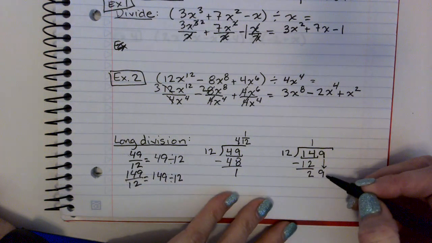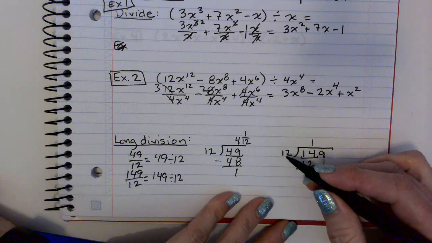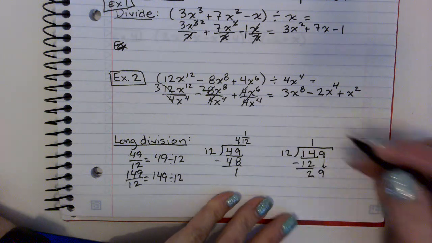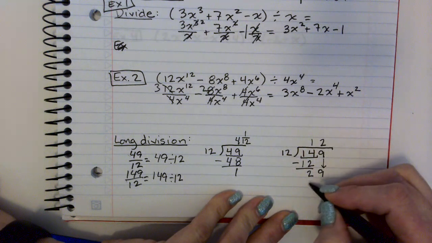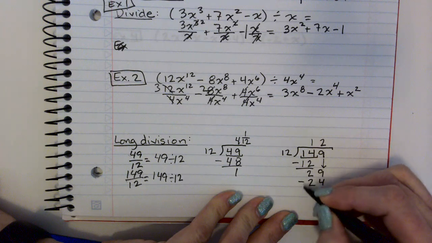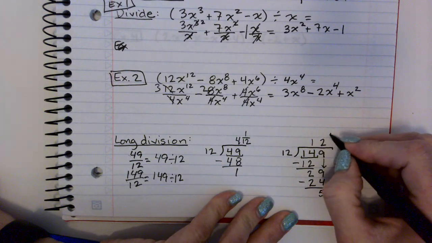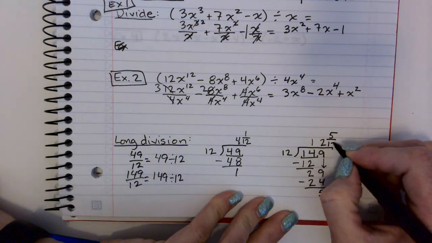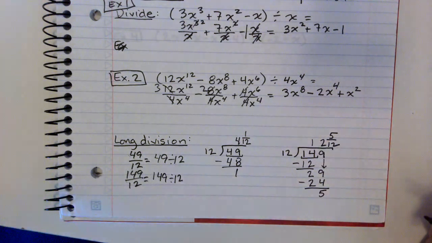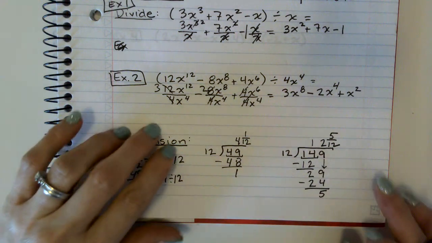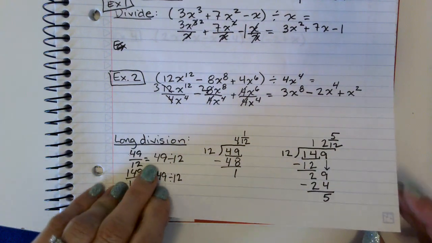12 goes into 29 how many times? Twice. 2 times 12 is 24, which is less than 29. Write 24 here. Subtract. Remainder 5, which is smaller than 12, so that's my remainder. 12 and 5/12 is the answer to that one. Okay, so that's the basic idea. Just remember how to do long division of numbers.